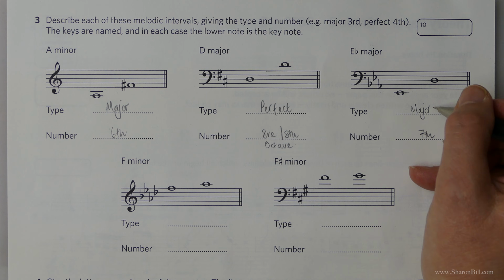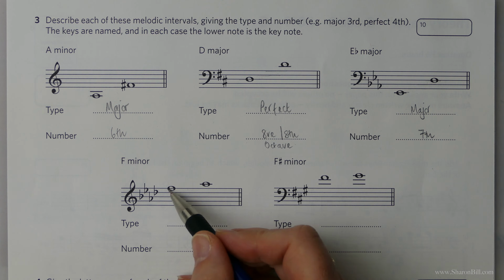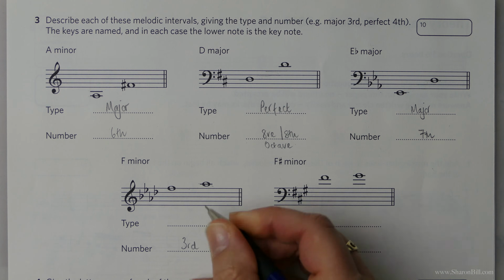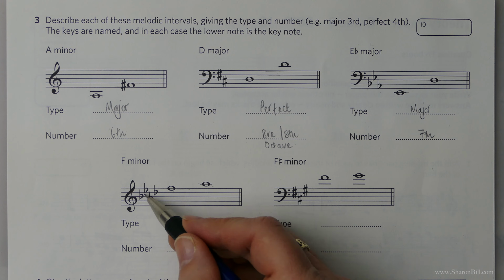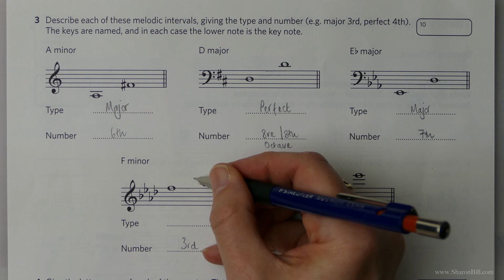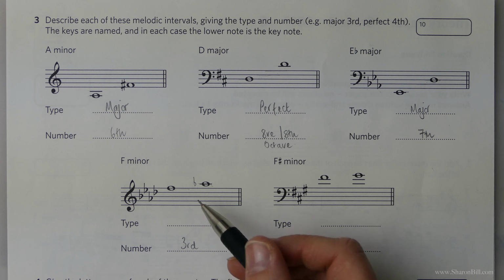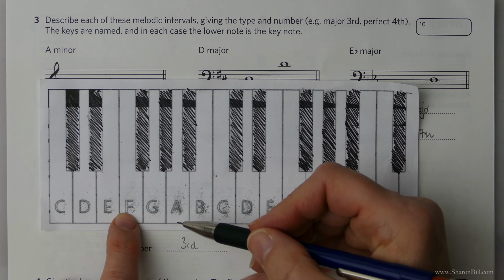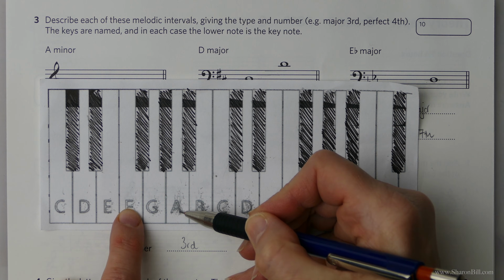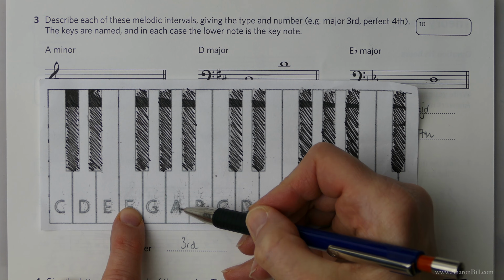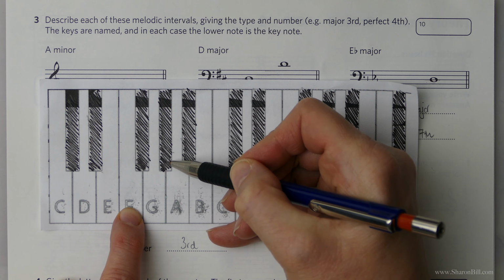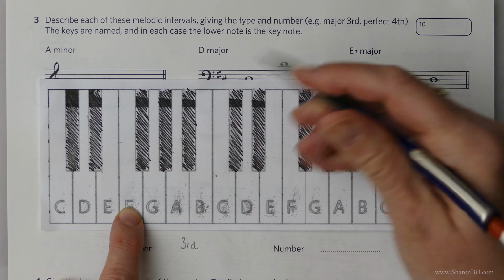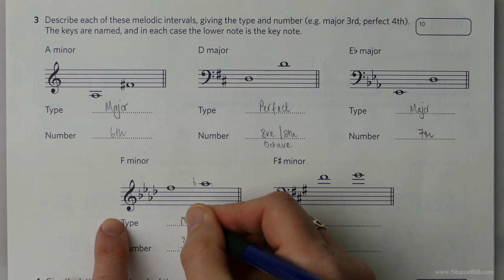Let's carry on. Now we have 1, 2, 3. It's a third. We're counting from F. Don't forget the key signature is active here. That is an A flat. Now, F major has a key signature of B flat, not A flat. So F to A is the major third, the greater of the intervals. And A flat is part of the minor key signature. It's been made smaller. Because of that, it's part of the minor key signature, so that's a minor third.